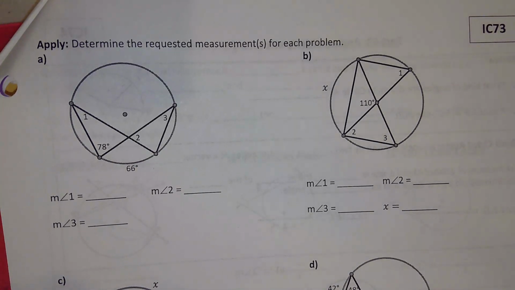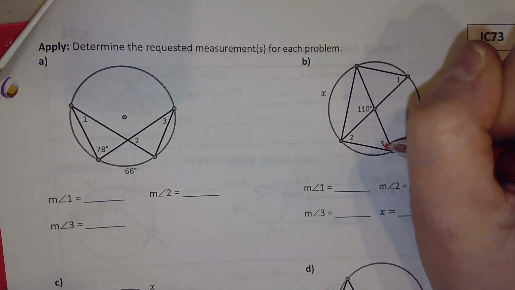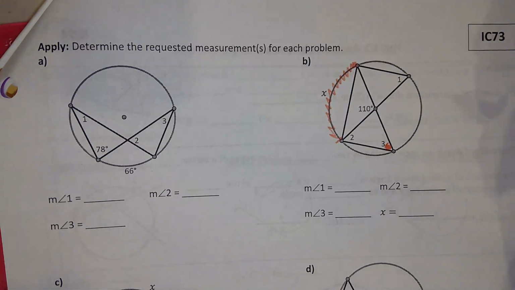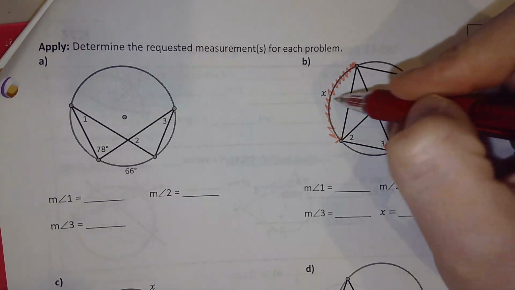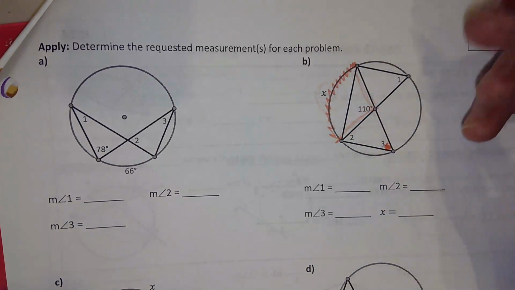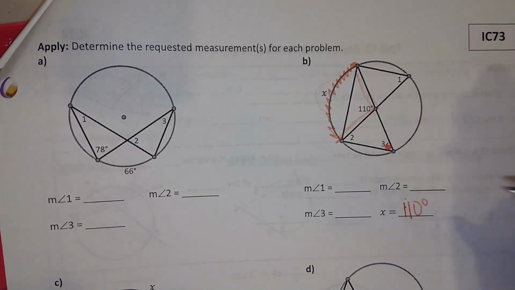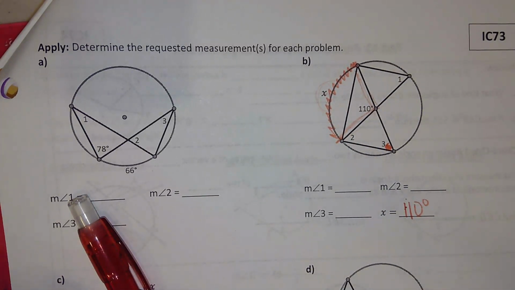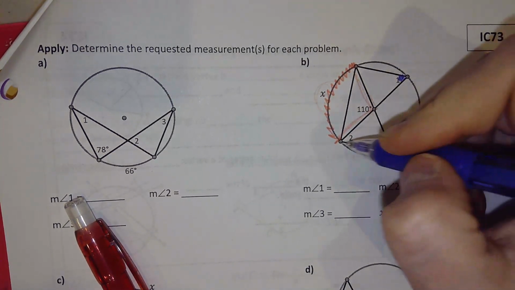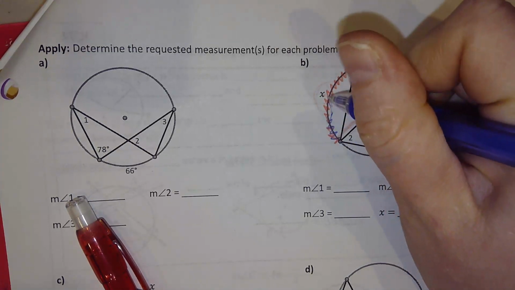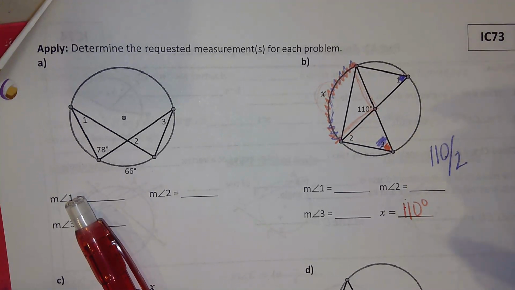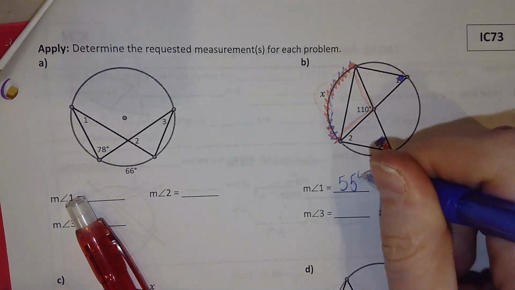Linear pairs and whatnot. So angle 3 is an inscribed angle and it intercepts this arc. So angle 3 and x are related. X is the value of 110 degrees because this central angle of 110 degrees intercepts this arc. So x is 110 degrees. Now, if you look, angle 1 and angle 3 intercept the same arc because they are both hitting this arc. So if I take 110 divided by 2, I get 55 degrees. So angle 1 is 55 degrees, and so is angle 3.